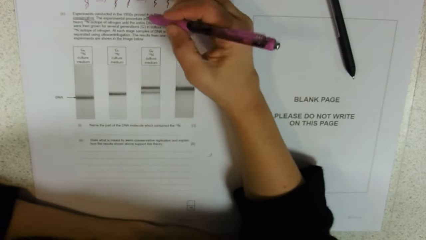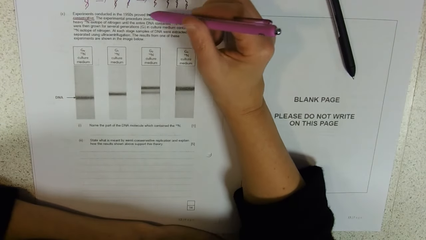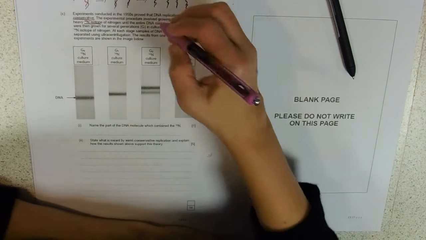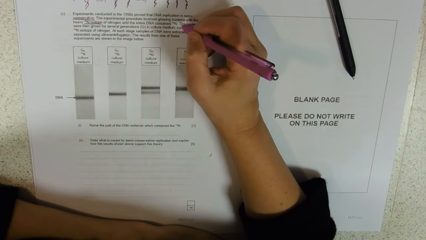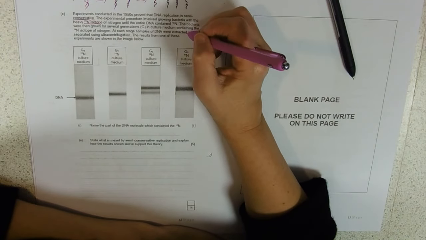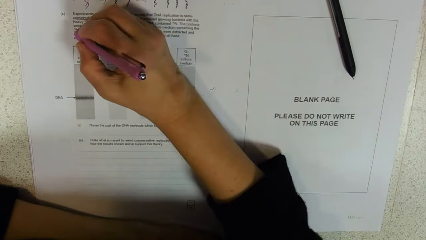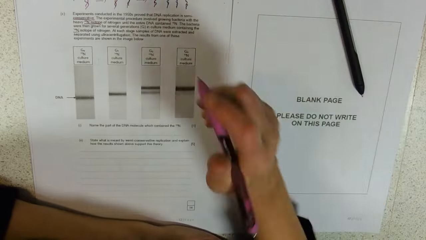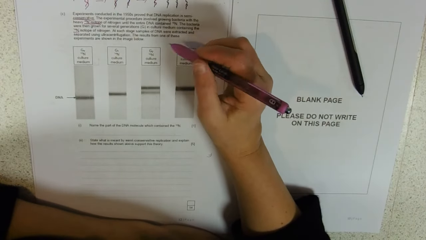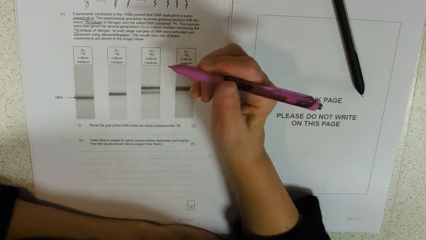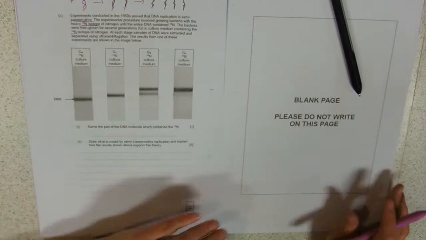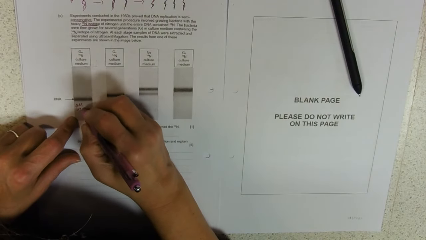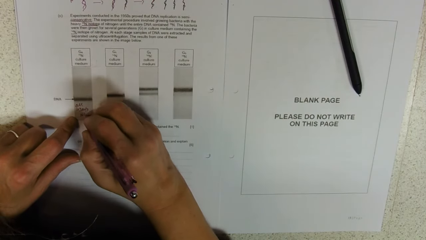The experimental procedure involved growing bacteria with the heavy nitrogen, so this is the N15 colour, until the entire DNA contained N15. They were grown for several generations in culture medium with the N14 isotopes, so all my black ones on my diagrams are N14. At each stage they're extracted and separated and then spun down, and you get the lovely results, and there's your DNA. So this is all heavy, N15.